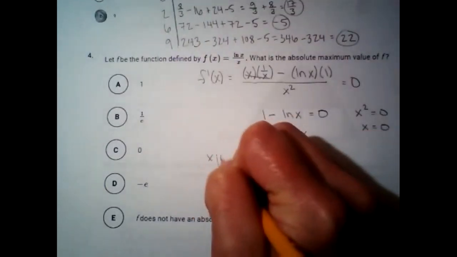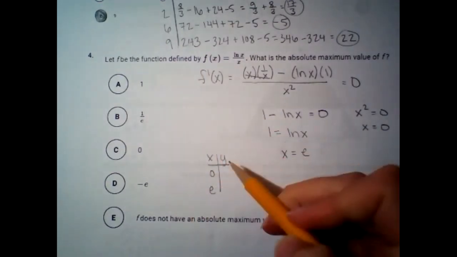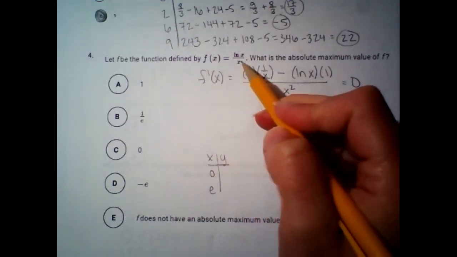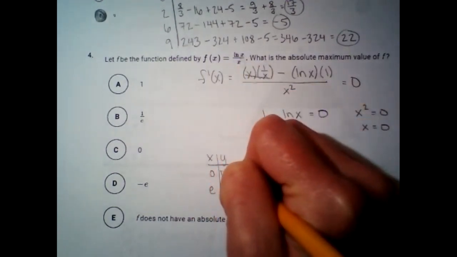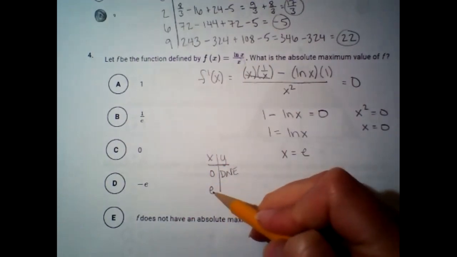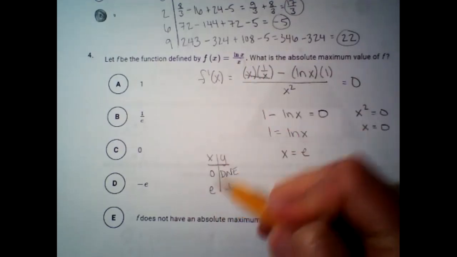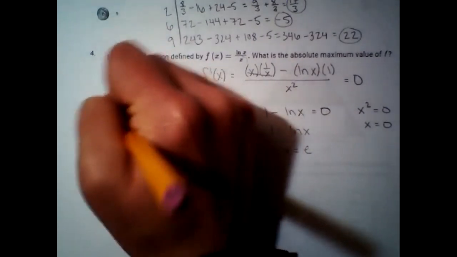And then I'm going to make a chart for this as well. I know it's not technically a candidates test, but I'm going to test each of these. I'm going to test 0 and e, and they have to get plugged into the original function. So when I go to plug in 0, that's not going to work because I can't have a 0 denominator. So that one doesn't exist. So it's going to have to be this one. If I plug in e, ln of e would be 1, and then my denominator would just be e. So this has to be the maximum because it's the only one that I got a result out of. And so that's 1 over e. So B for that one.